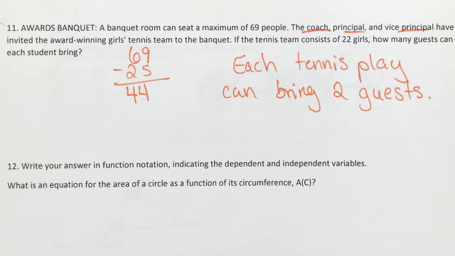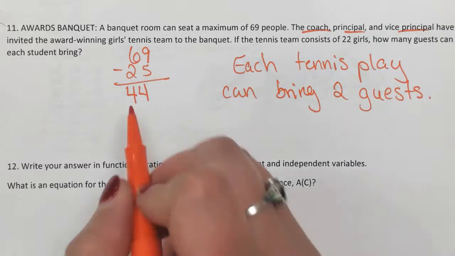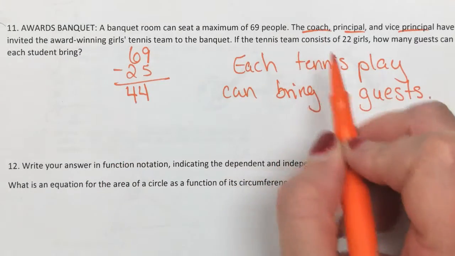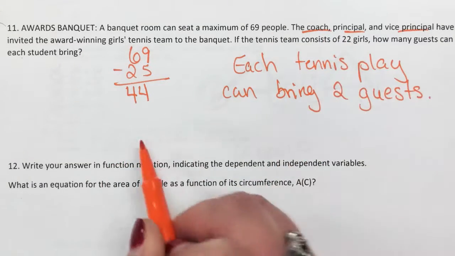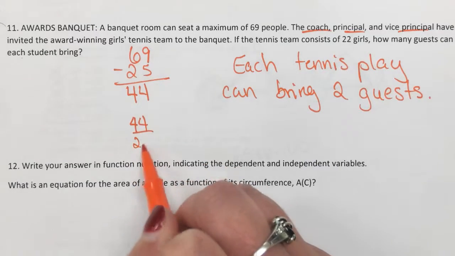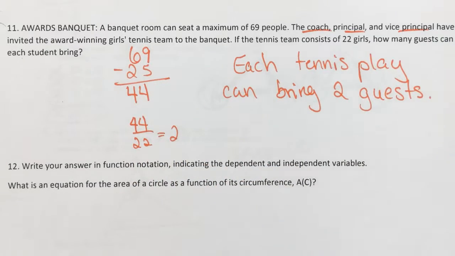Sweetness. Y'all okay? Alrighty, here we go. So what did you do after subtracting and dividing? There's 44 seats left, and it wanted to know how many the girls can bring. So I did 44 divided by 22, and that's where I got 2 seats. So each girl can bring 2 people. All right, go ahead and put that up.